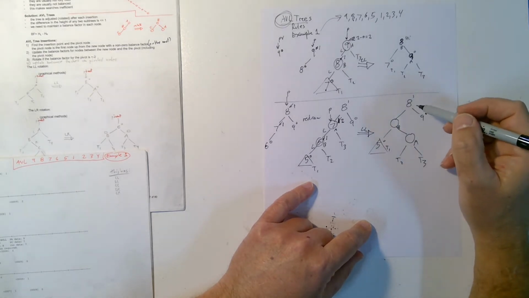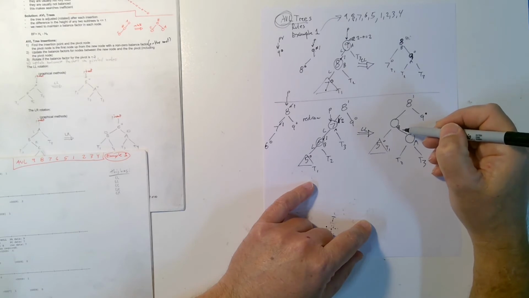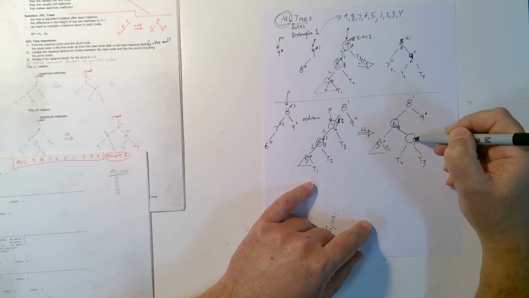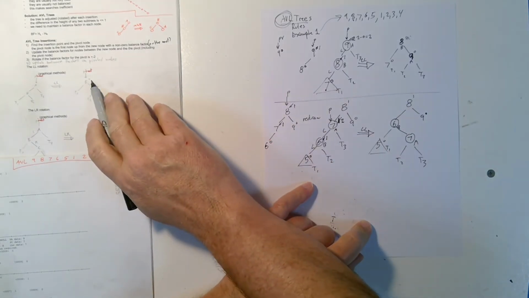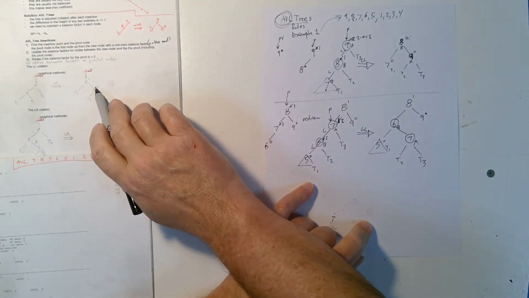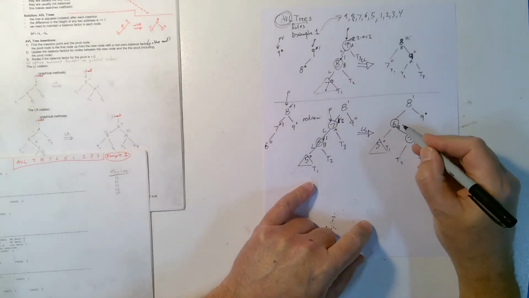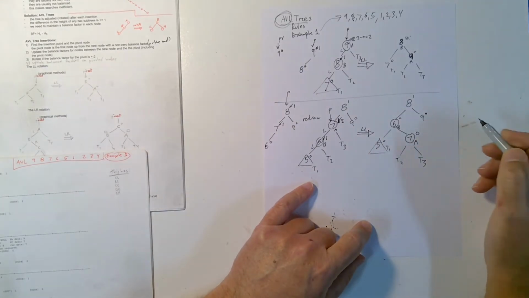B was 6 and A was 7. And for a left-left, A and B will always have a balance factor of 0. So this is 0, this is 0.